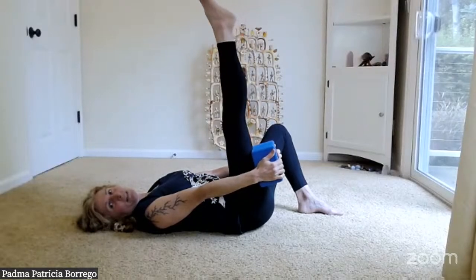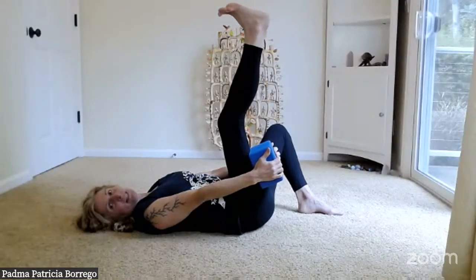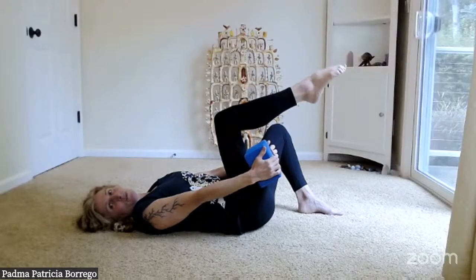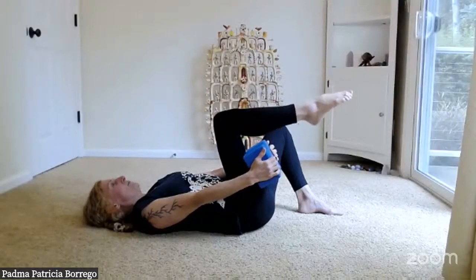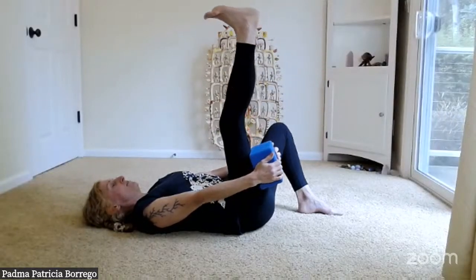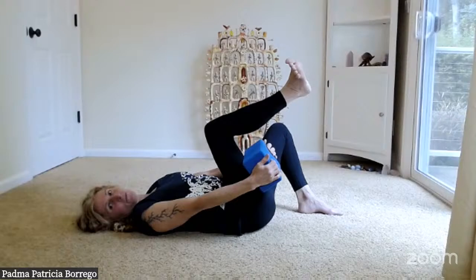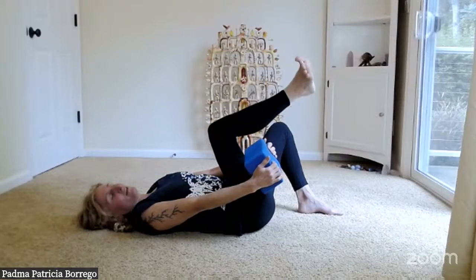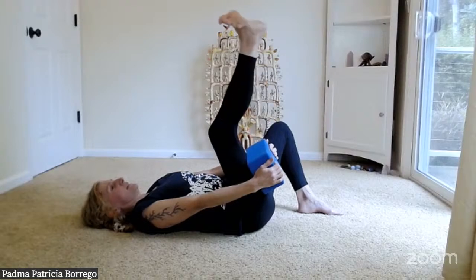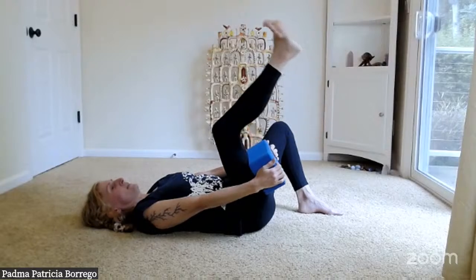Let's go ahead and straighten and bend. And let's start with a little flex to straighten and point to bend and flex and point. Flex and point. And then I'm going to turn the foot out, turn the knee out. So there's a slight external rotation in the leg. And I'm going to straighten and my legs off to the side a little bit and bend. And a little straighten. And bend. One more. Straighten.